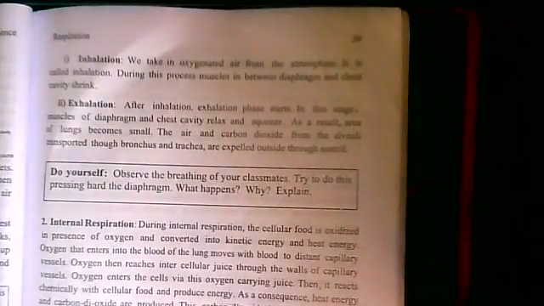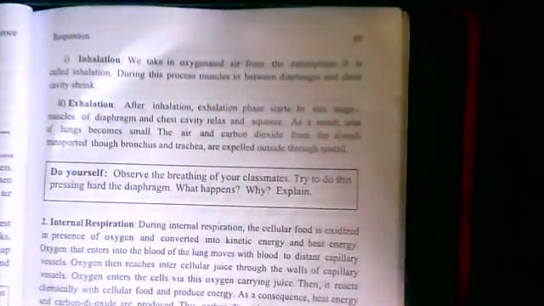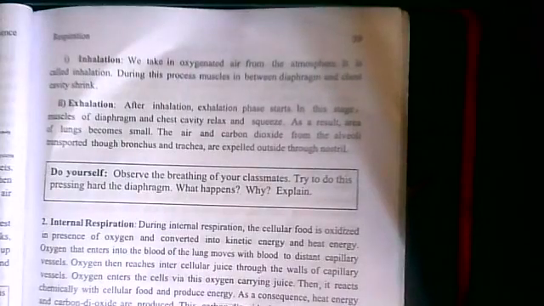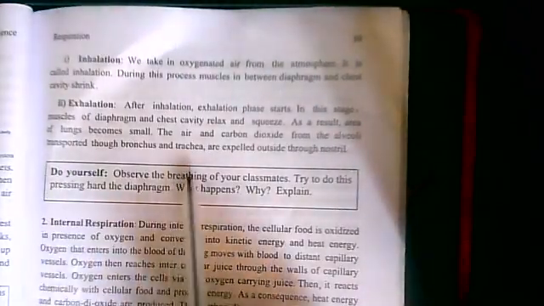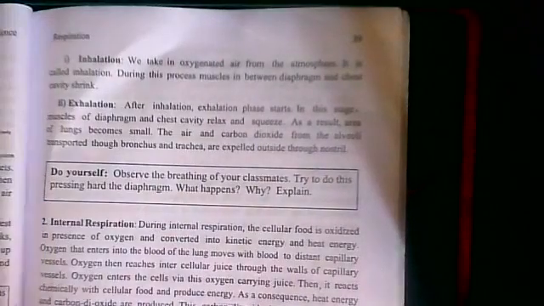Exhalation. After inhalation, exhalation phase starts. In this stage, muscles of diaphragm and chest cavity relax and squeeze. As a result, area of lungs become small. The air and carbon dioxide from the alveoli transported through bronchus and trachea are expelled outside through nostril.